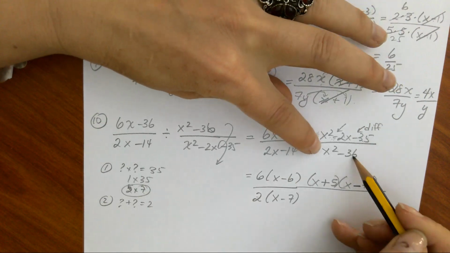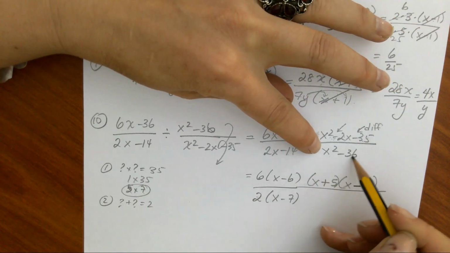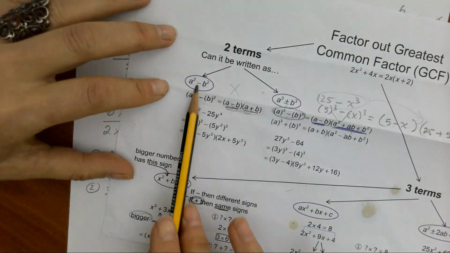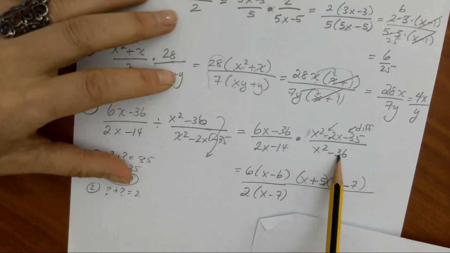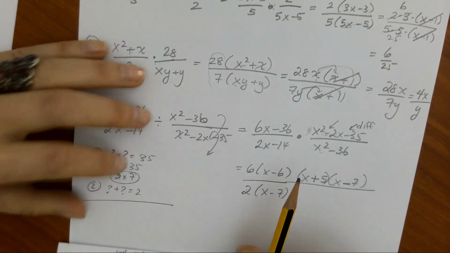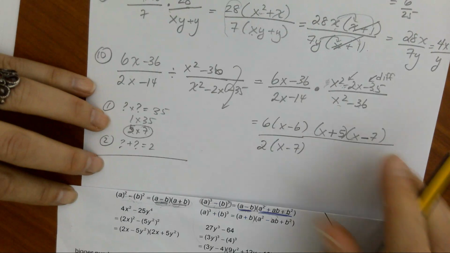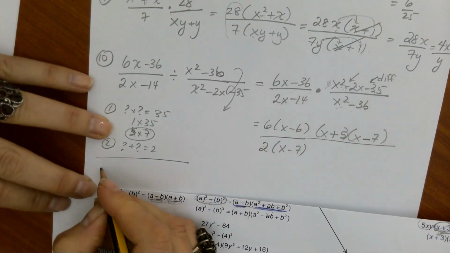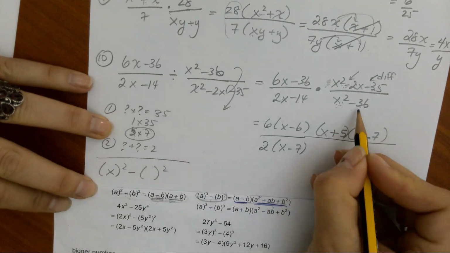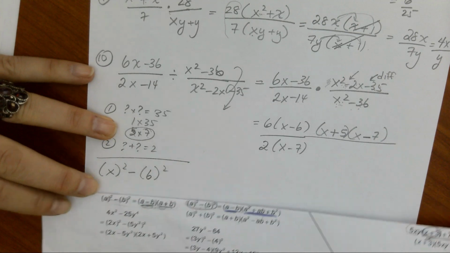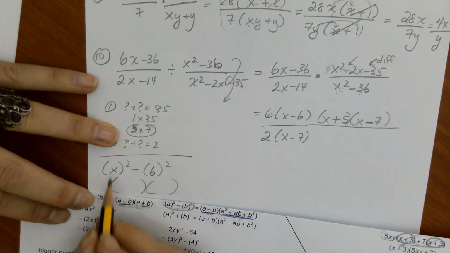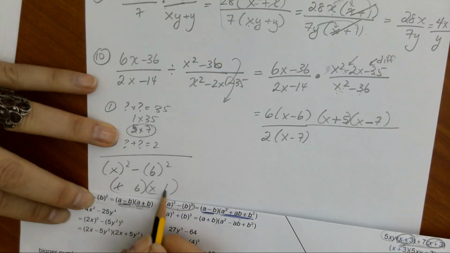Next one, I have to factor this one, but it only has 2 terms. With 2 terms, it's either squares or cubes. Looks like squares. So I have to write it like this. x goes here. What times what is 36? 6. So I wrote it like that. And then it says 2 small brackets: write the same thing and have different signs.